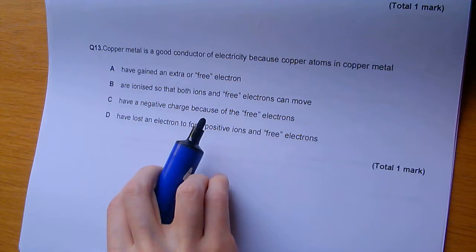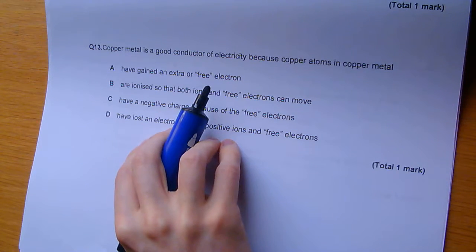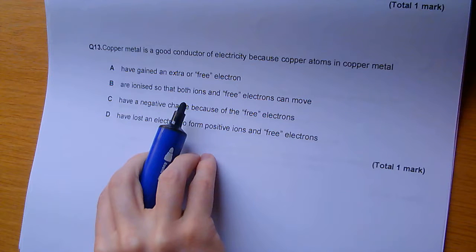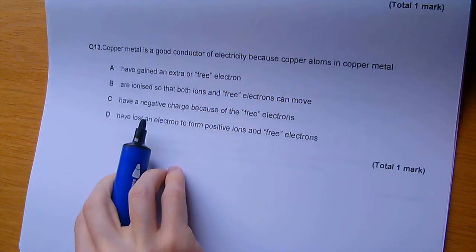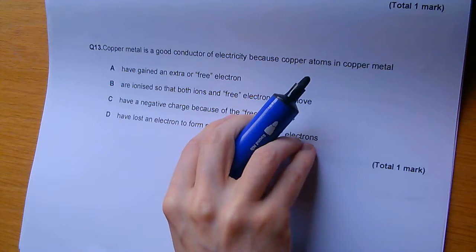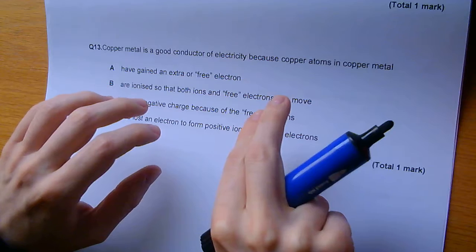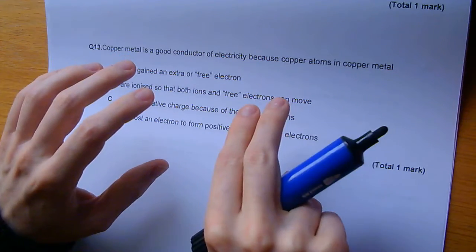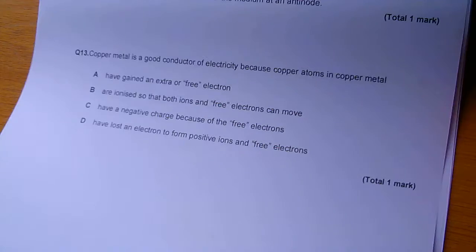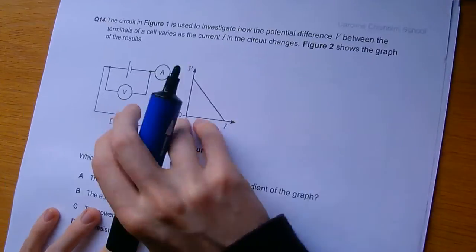These other ones are not quite so true. Gained a free electron: they haven't gained electrons, otherwise copper would have an overall negative charge. They're not ionised, otherwise the copper would be a plasma, which would be rather awkward to plug in. Negative charge: the free electrons don't have a negative charge, they haven't gained extra electrons, it's just that you've got a splitting, so the ion is left behind, the electron moves away, you end up with a positive ion here and your electron over here, which can then drift off wherever it likes. But basically 13D is the best way to describe your situation with copper. Question 14.